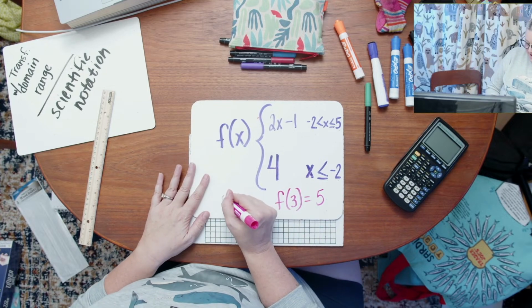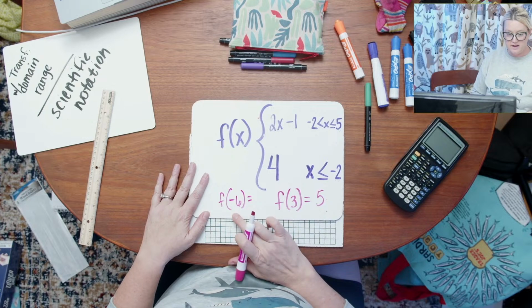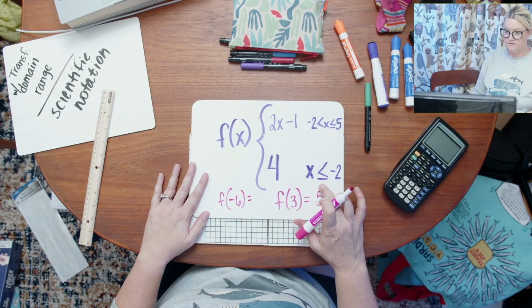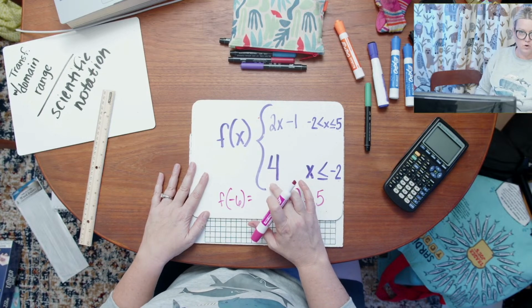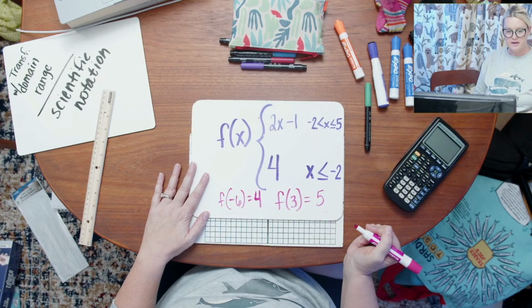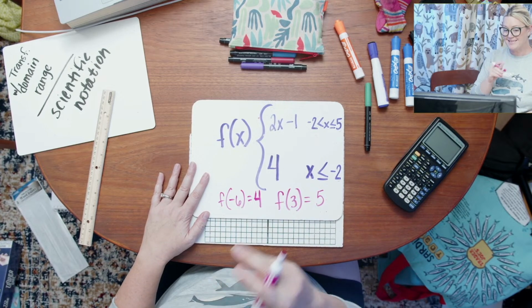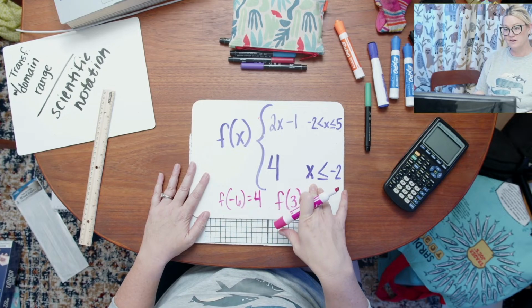Now if I had f of -6, well, -6 is less than or equal to -2, so I've got 4. Remember, it doesn't matter what x is, y is always 4. It doesn't matter what x is, except when x is less than or equal to -2, right?